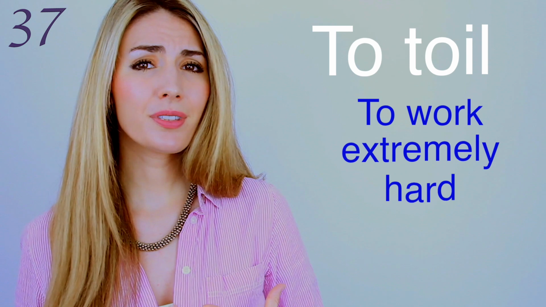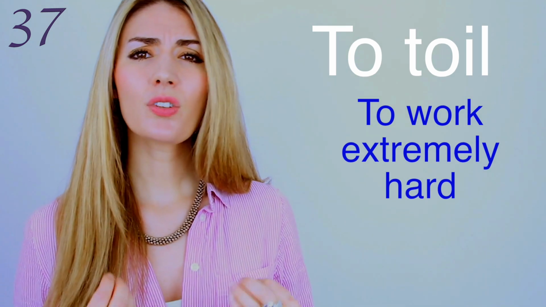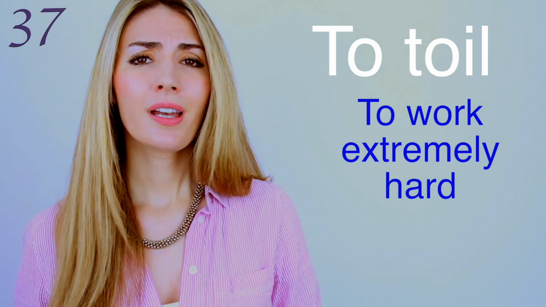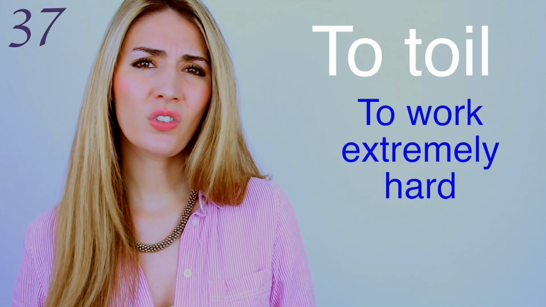Number 37 is a more old-fashioned word, but you'll still see it in the newspapers and books and things like that. And this is to toil, to toil. Again, this means to work very hard. It has quite a negative connotation, toiling.